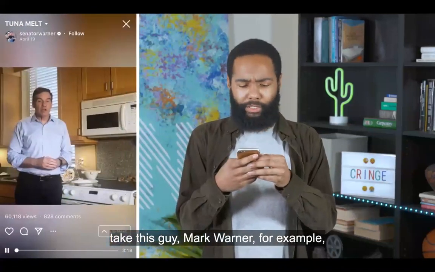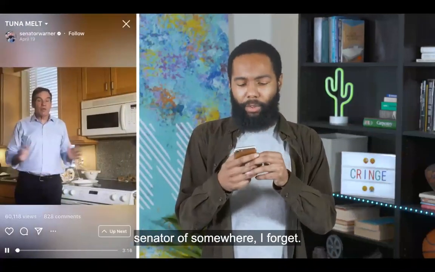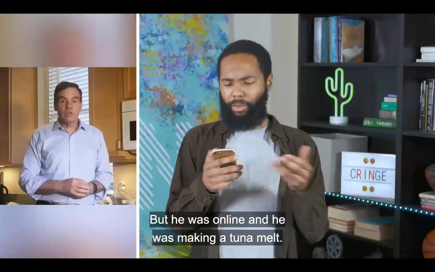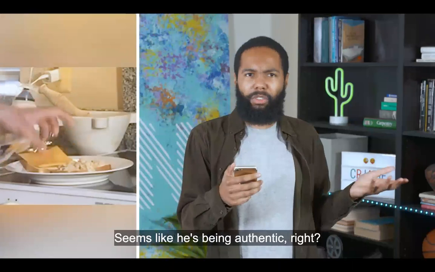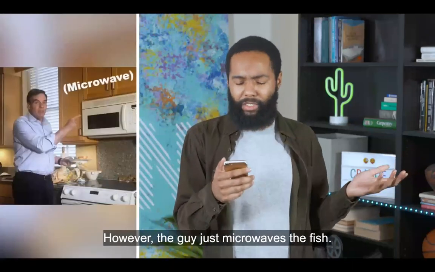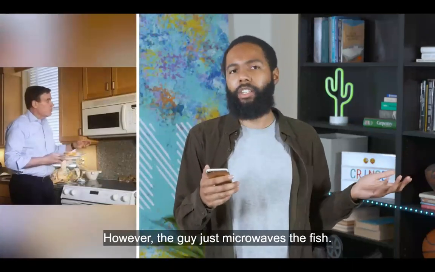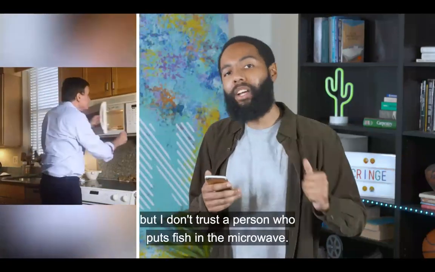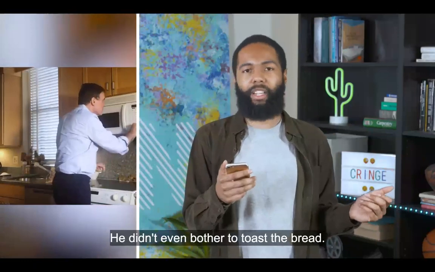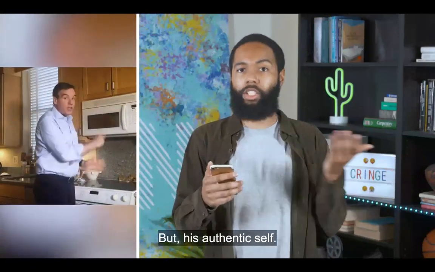Mark Warner, for example, senator of somewhere, I forget, but he was online and he was making a tuna melt. You know, seems like he's being authentic, right? Who doesn't like a tuna melt? However, the guy just microwaves the fish. I don't know about you, but I don't trust a person who puts fish in the microwave. He didn't even bother to toast the bread, but his authentic self.